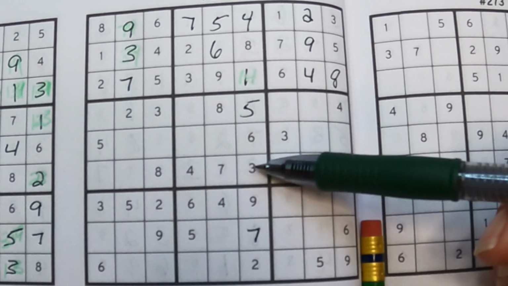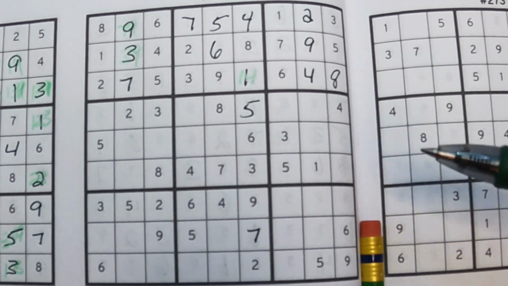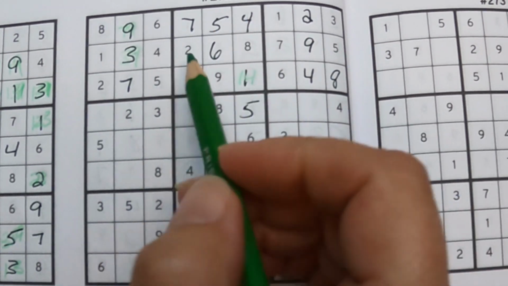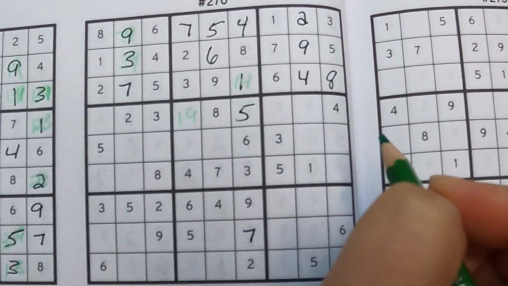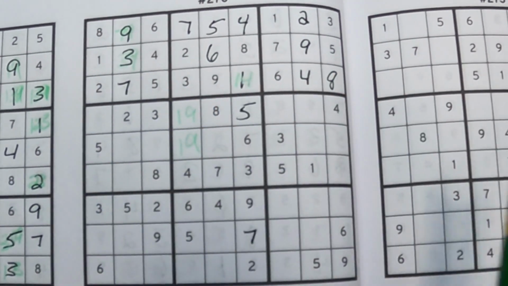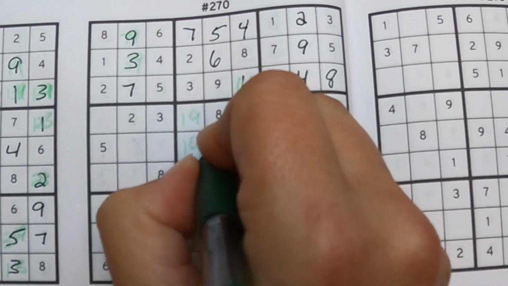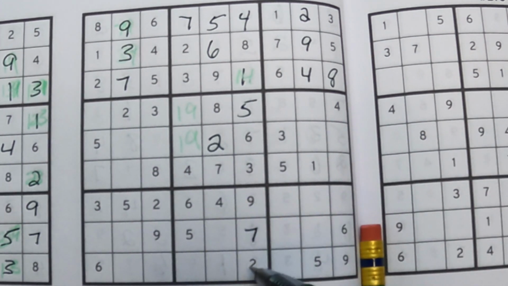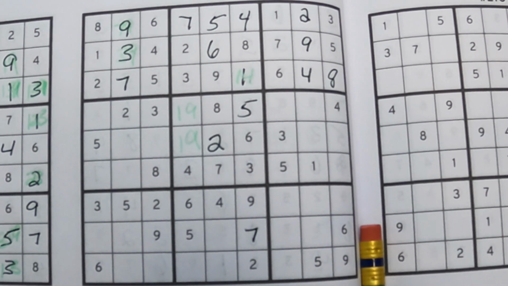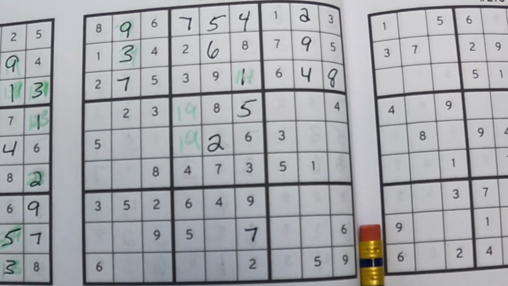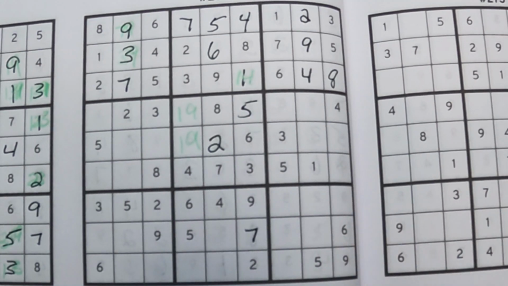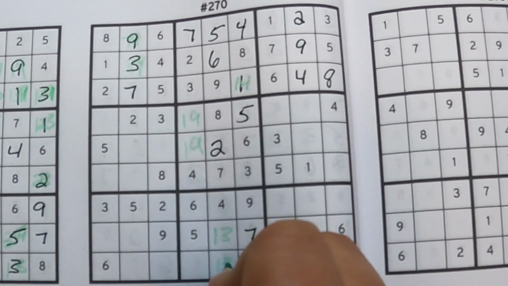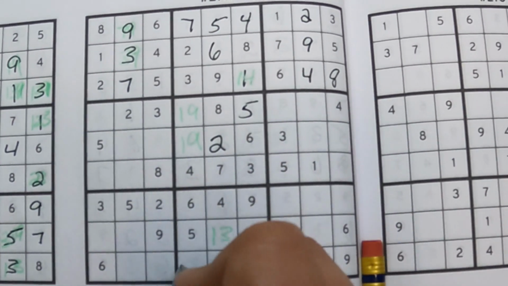For this box now, we're missing 1, 2, and 9. We've got a 2 here, so 1, 9, 1, 9. That means the only place our 2 can be is here. For this box, looks like we're missing 1, 3, and 8. Got an 8 covering here, so 1, 3, 1, 3. That means our 8 has to be here.